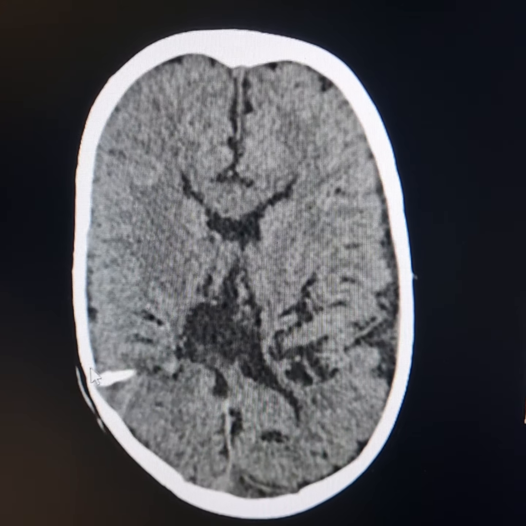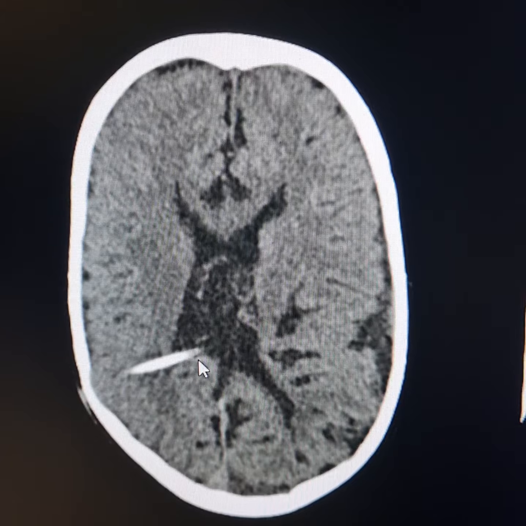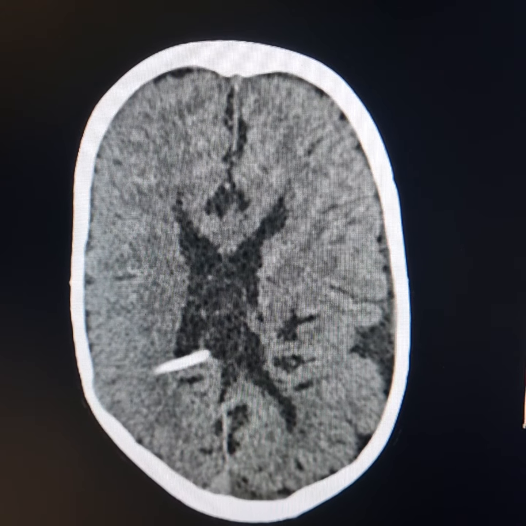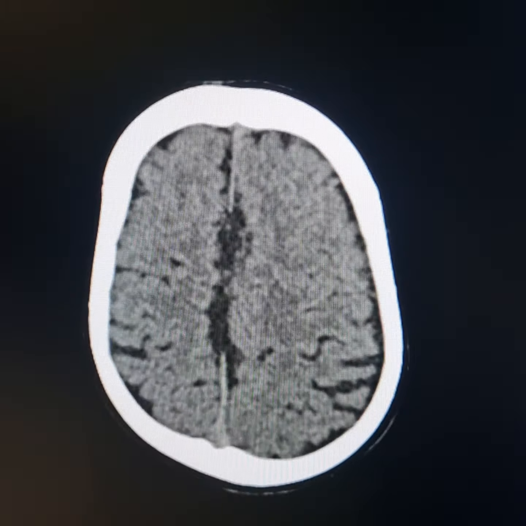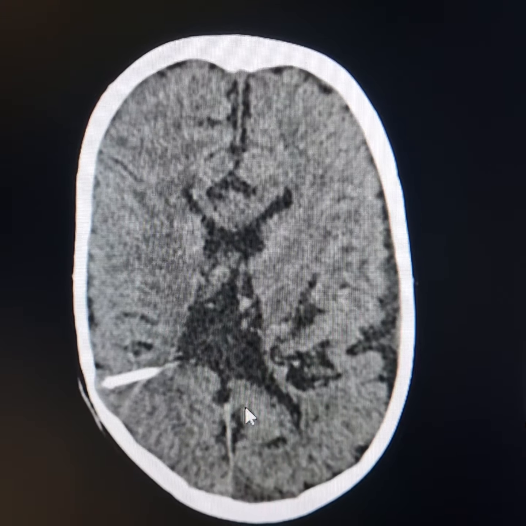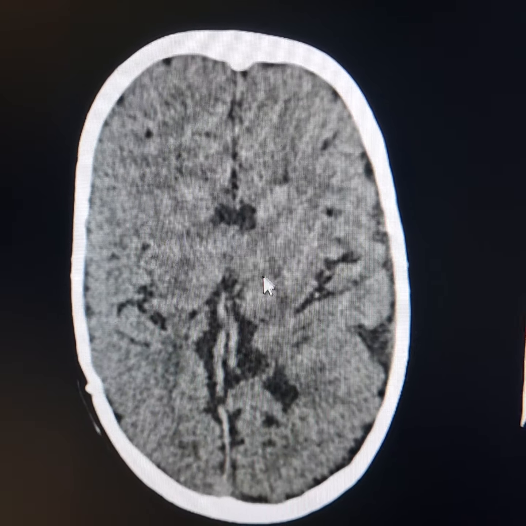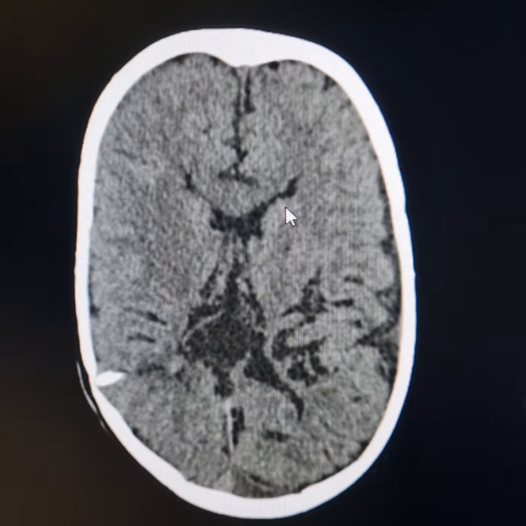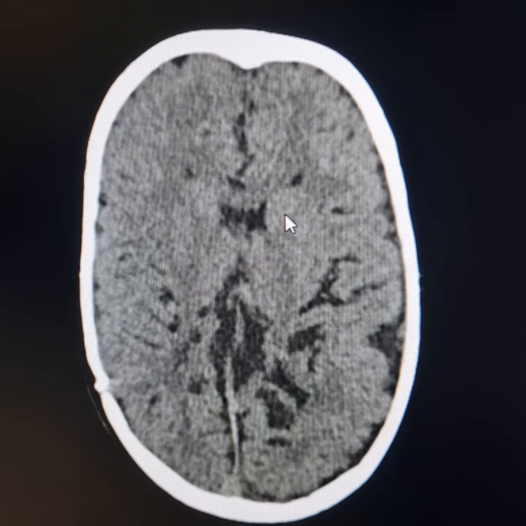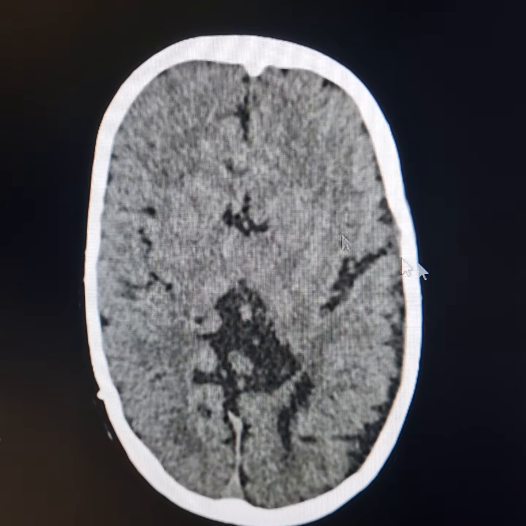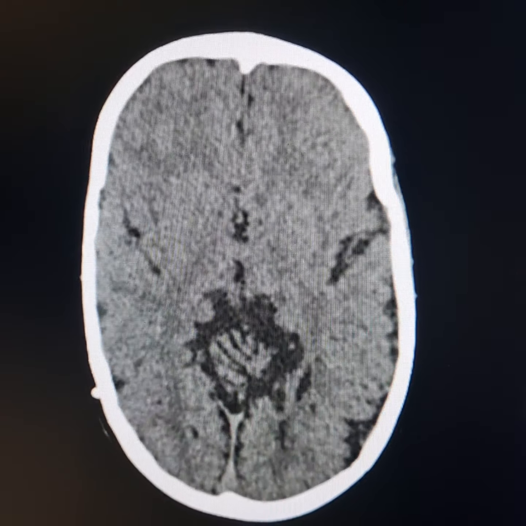This is the VP shunt. Its tip lies in the atrium of right lateral ventricle. Please observe colpocephaly and the typical appearance of frontal horns of both lateral ventricles. These are suggestive of presence of agenesis of corpus callosum.